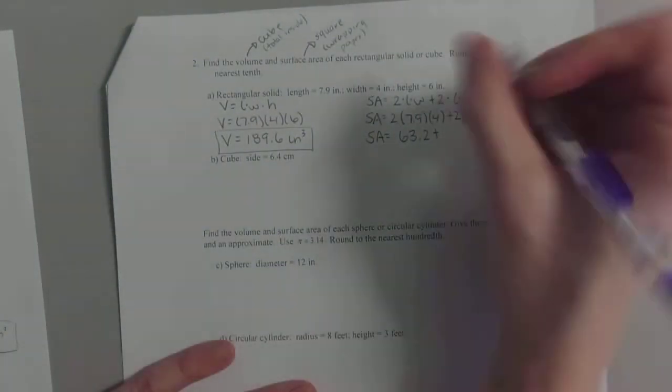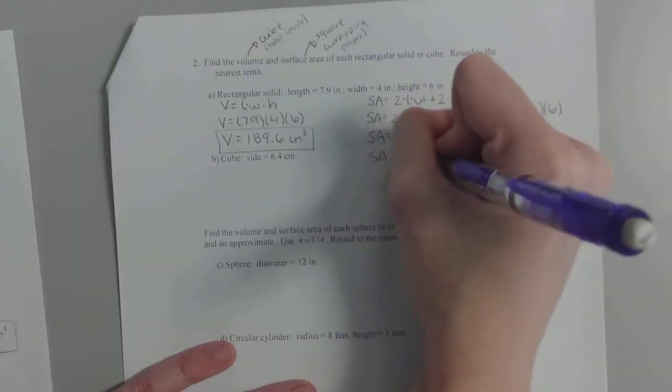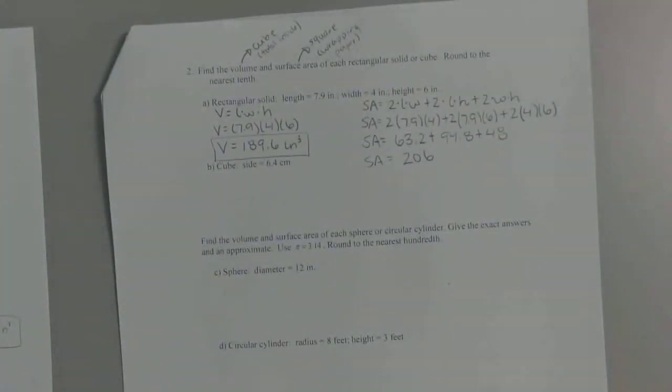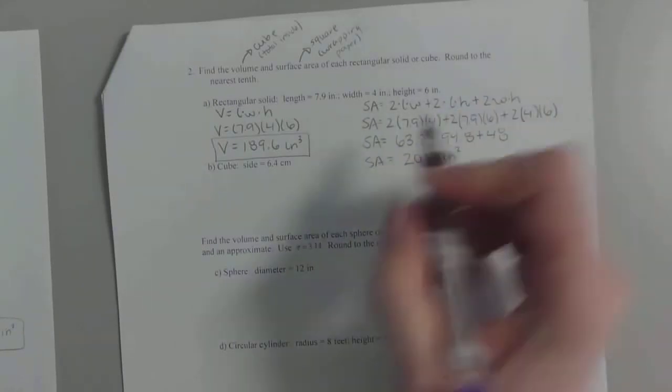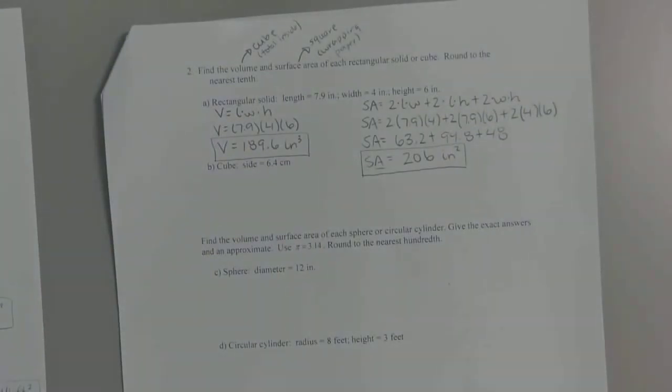So has anybody put it straight in their calculator, or are you guys doing it individually? Okay, so what did you get for 2 times 7.9 times 4? 63.2. Perfect. And then what did you get for 2 times 7.9 times 6? 94.8. And then what did you get for the third one? 48. All right, and so when you add it all up, you get 206. Yes. But even though we're dealing with a 3-dimensional object, we're just talking about the area of the outsides. So we're still just measuring in square inches. So if you just see the word area, even though it's surface area, it's still an area, so it's just measured in square units there.